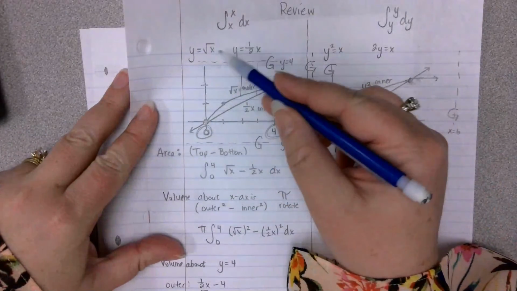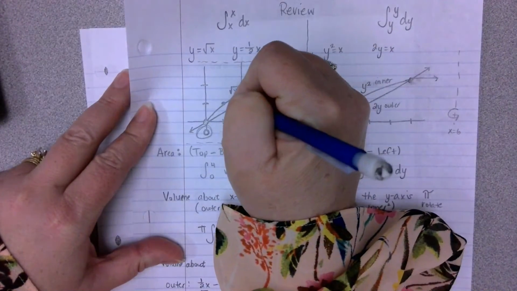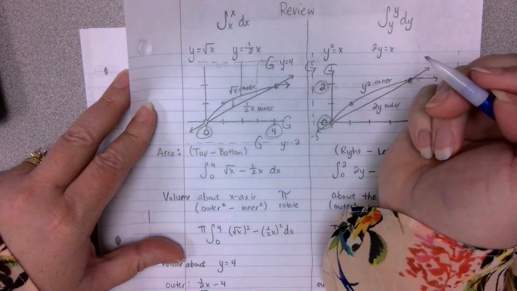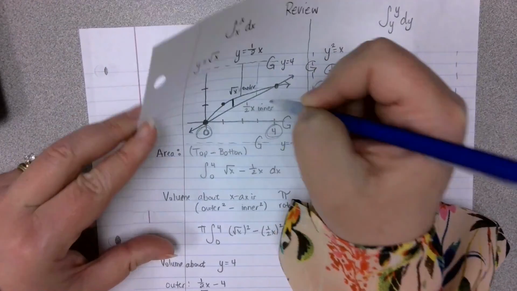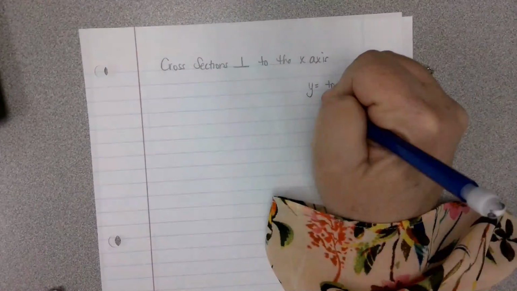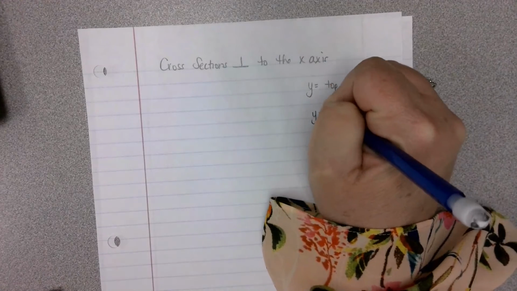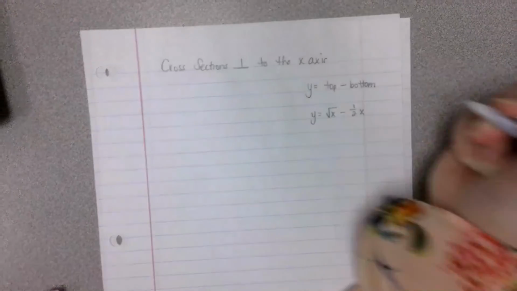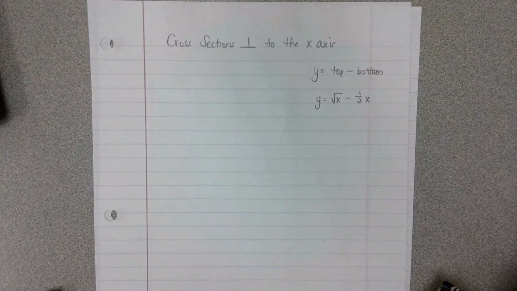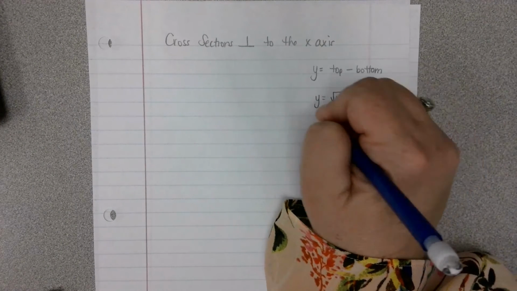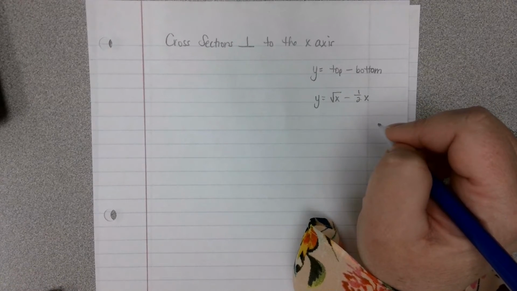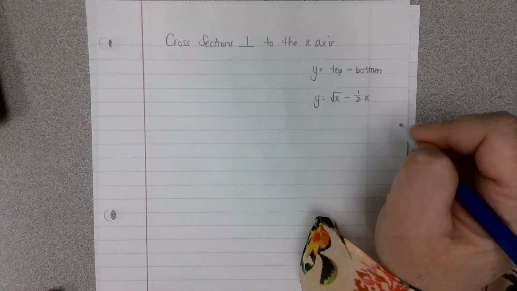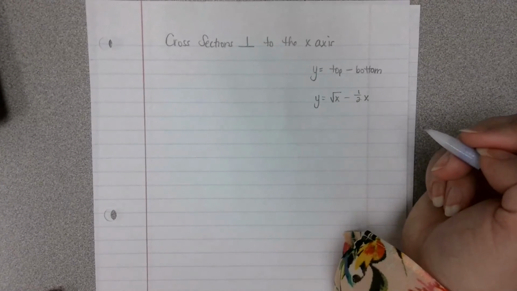Now, I'm using these same equations. So I'm looking for the distance right here. Okay, what's my distance from top to bottom? Well, my top equation is the square root of x. My bottom equation is 1/2 x. So it's going to be y is equal to the square root of x minus the 1/2 x. Okay, so that's going to be my y distance. Which would be maybe the diameter of a semicircle. It would be the side of an equilateral triangle. It would be the side of a square.